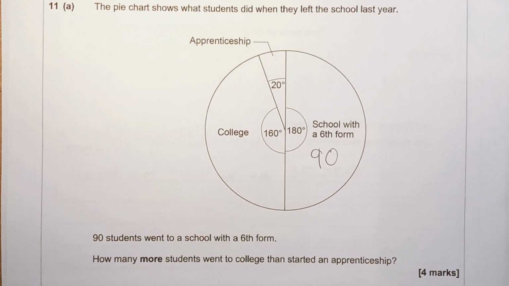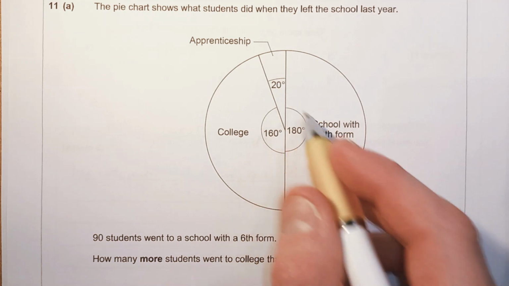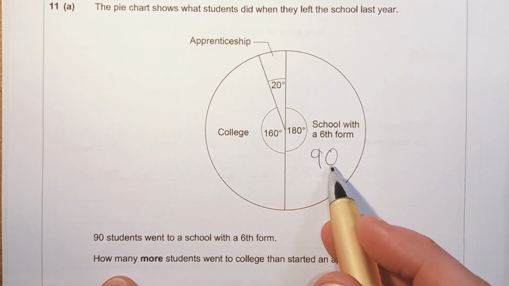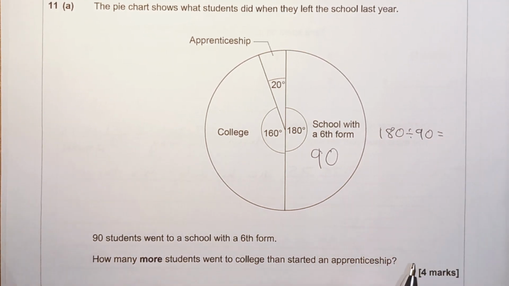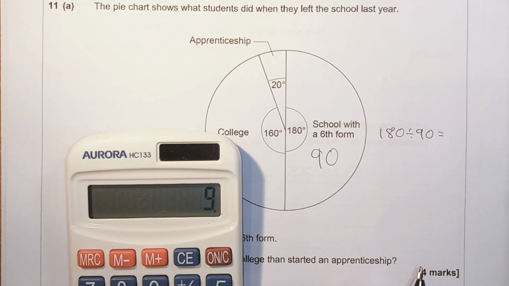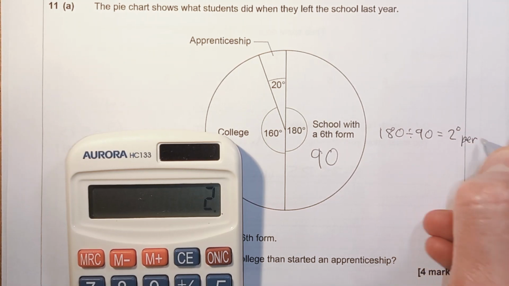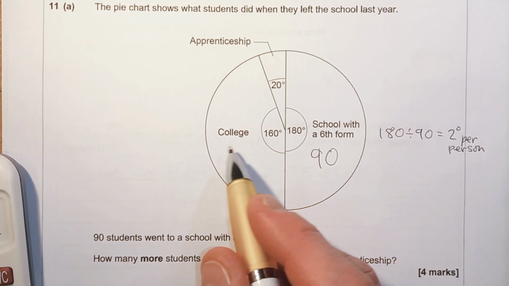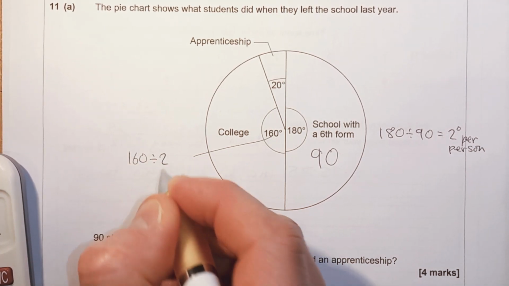How many more students went to college than started an apprenticeship? Okay. Well, let's have a look at the angles here. So we know that we've got 180 degrees for this bit, and we've got 90 students. So how many degrees for each of these people? In other words, if we do 180 divided by 90, you might be able to see what the answer is going to be. And we get 2. So that's 2 degrees per person. Okay. So that means if we want to work out how many went to college, we can say, well, 160 divided by 2 is going to tell me how many people.